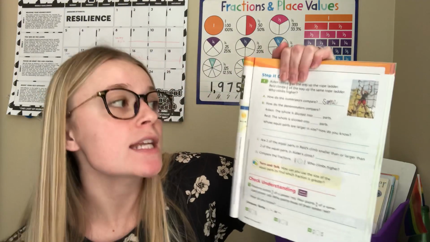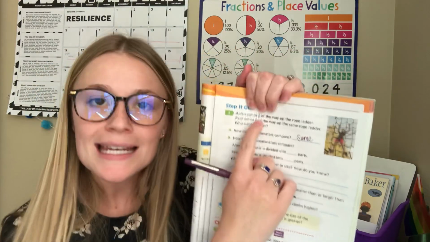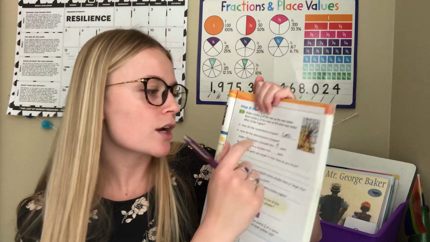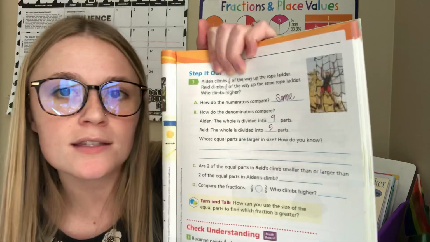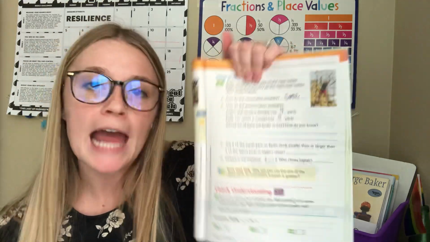How do the denominators compare? Aiden, the whole is divided into 9 equal parts. Reed, the whole is divided into 5 equal parts. So whose equal parts are larger in size, and how do you know?